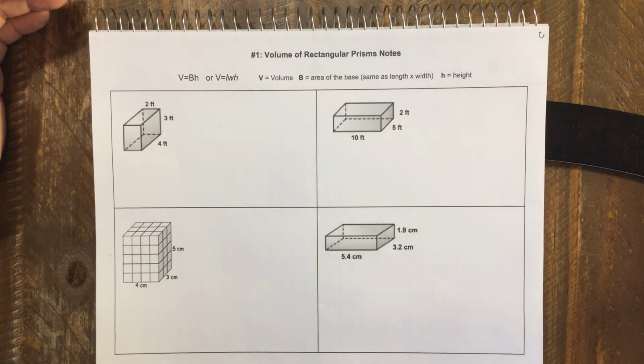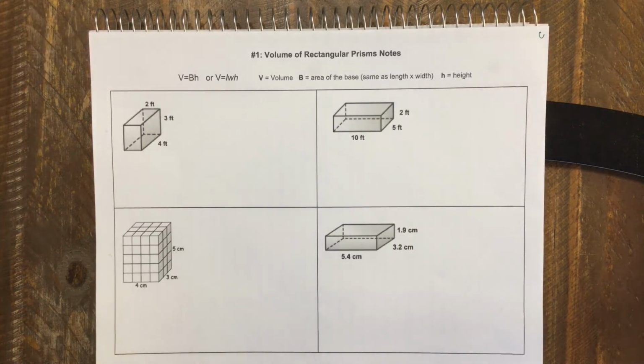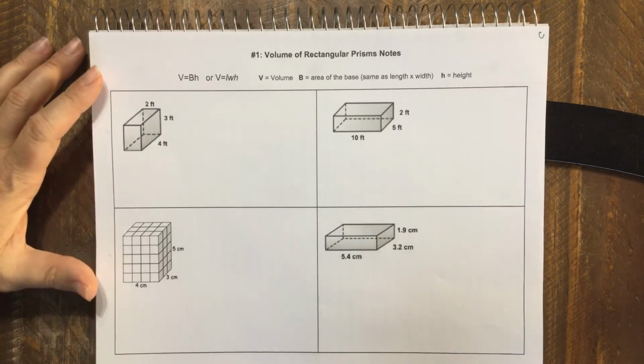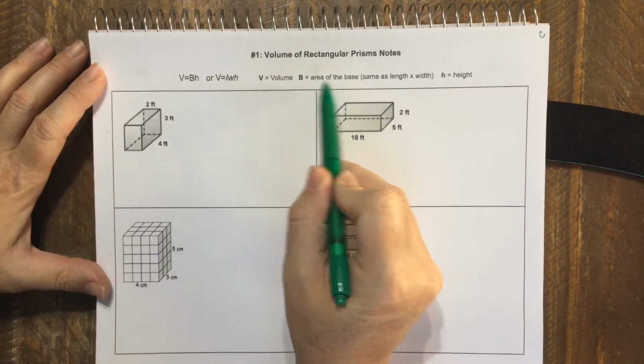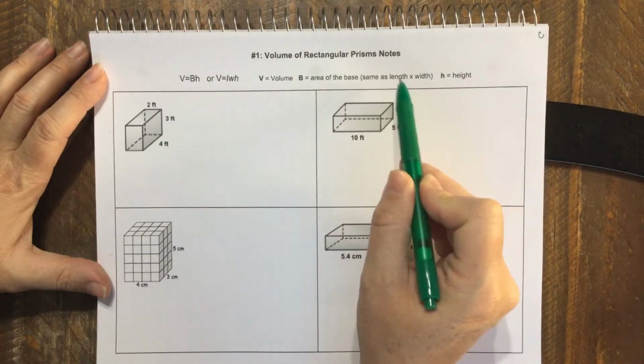Okay, this is volume of rectangular prism notes. So you guys did a lot of volume last year. We're just going to continue on with that this year. We would have talked a little bit about this big B, which is the area of the base, which is just the length and the width.